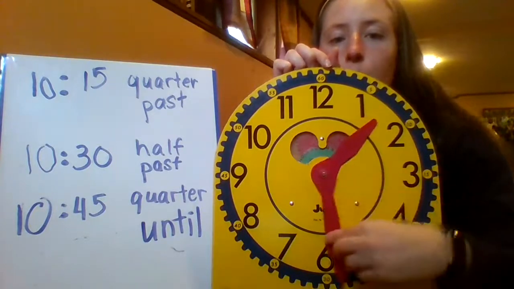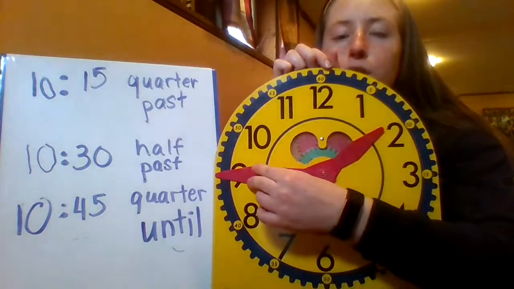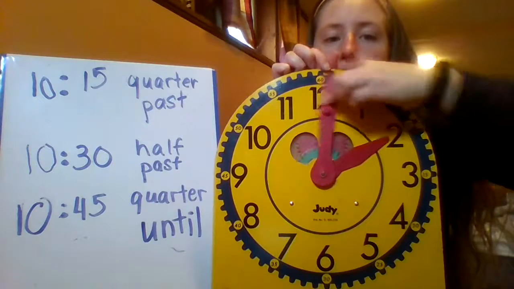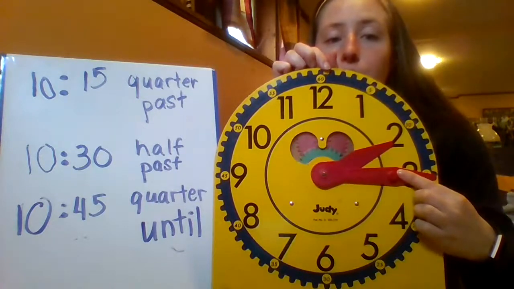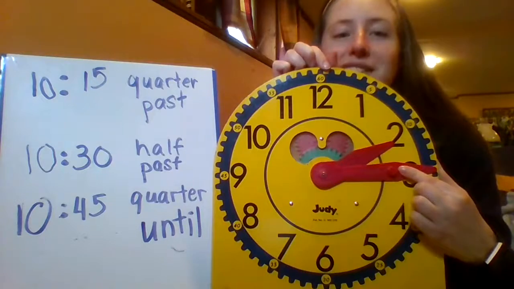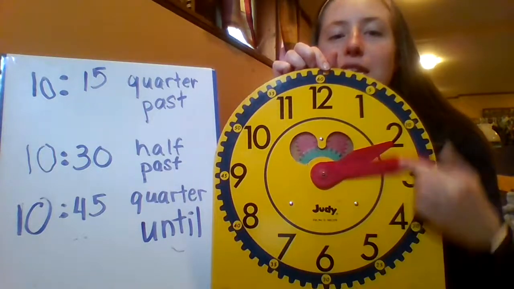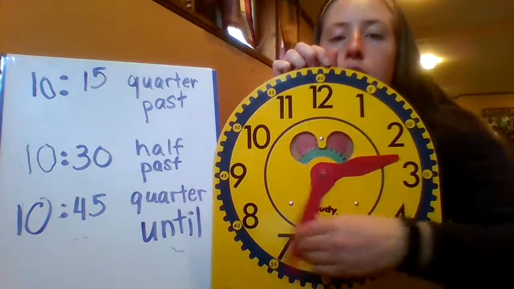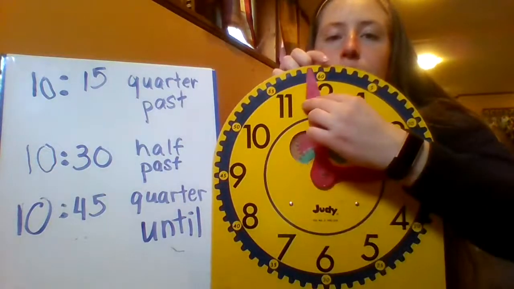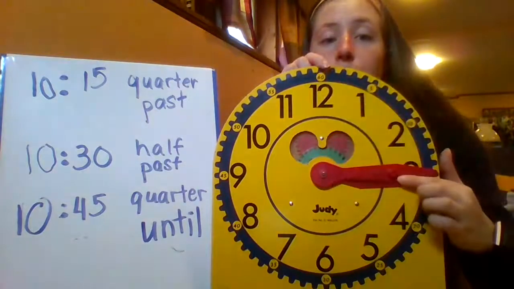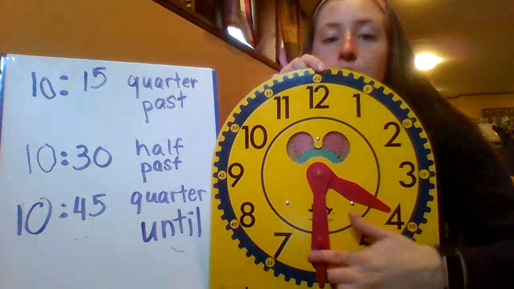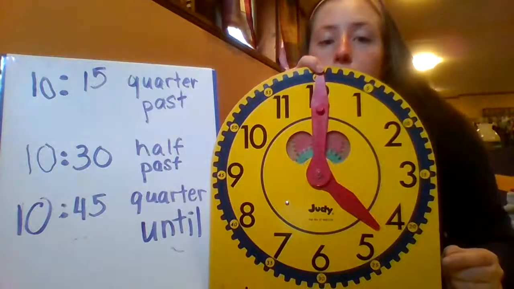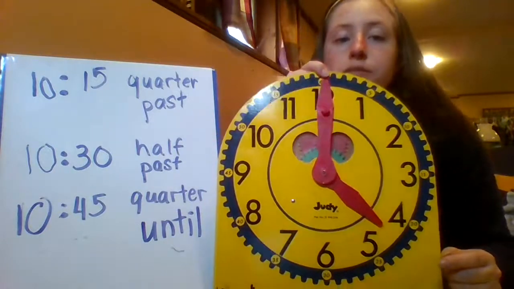Ready? Let's do it again. 1:15, 1:30, 1:45, 2 o'clock. Let's see if we can go even faster. 2:30. Whoa! You guys didn't catch me. 2:15. So 2 o'clock, 2:15, 2:30, 2:45, 3 o'clock. 3:15, 3:30, 3:45, 4 o'clock.